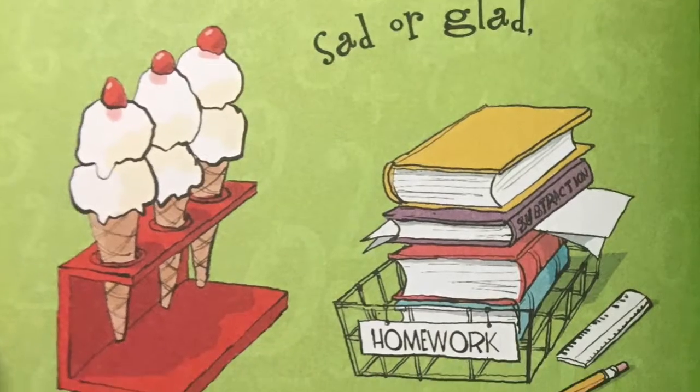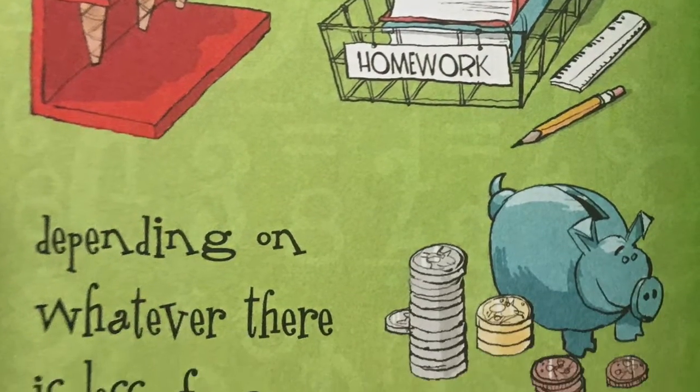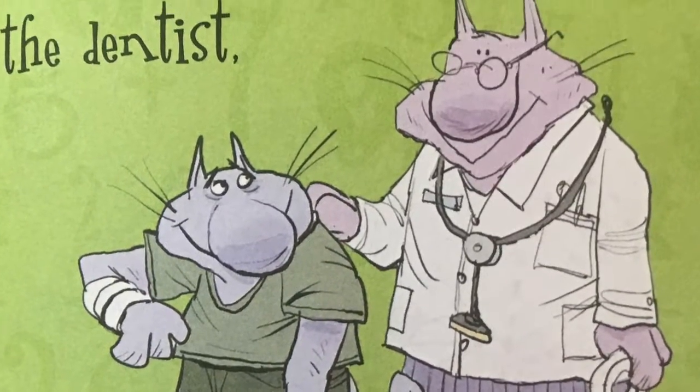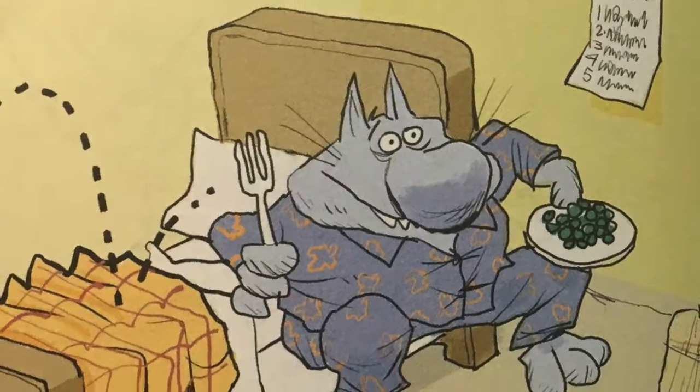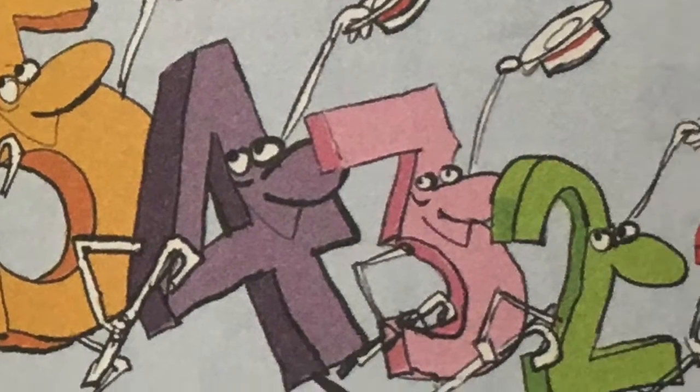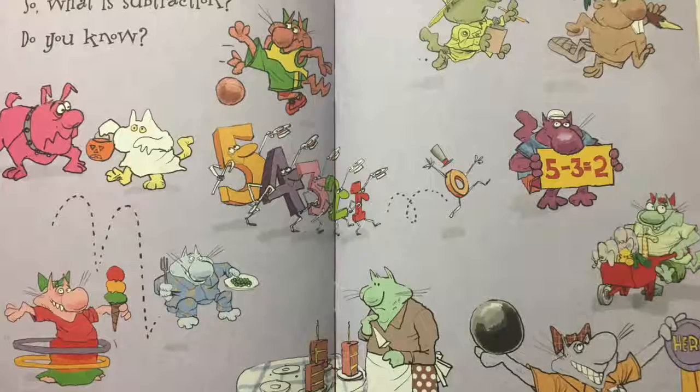Whenever we subtract things, it can make us sad or glad, depending on whatever there is less of, good or bad. Like fewer school days due to snow and less time with the dentist. Not as much discomfort since the doctor fixed your bent wrist. A smaller plate of vegetables, a shorter list of chores, less time with your homework, and not quite as many snores. See, the numbers move towards 0 with a shrinking kind of action. And all of this is possible because we have subtraction. So what is subtraction? Do you know?